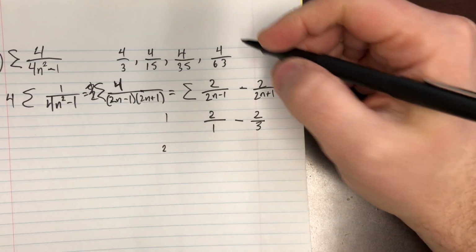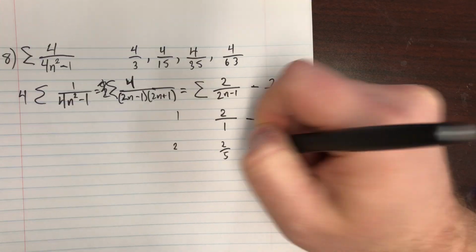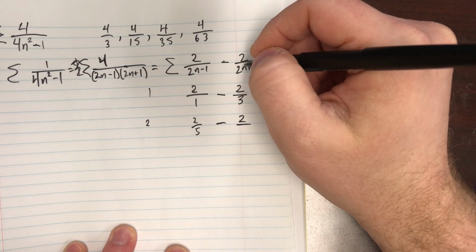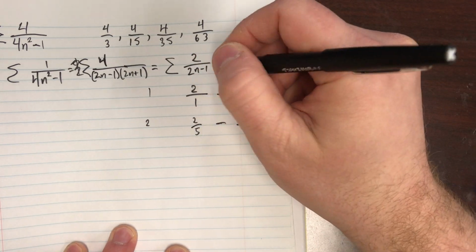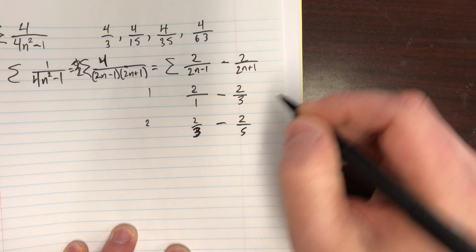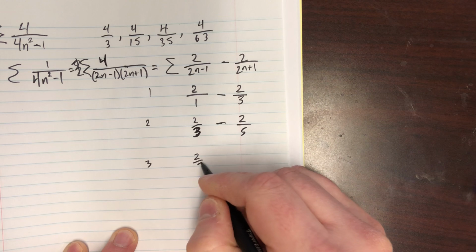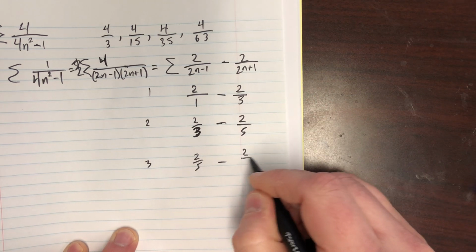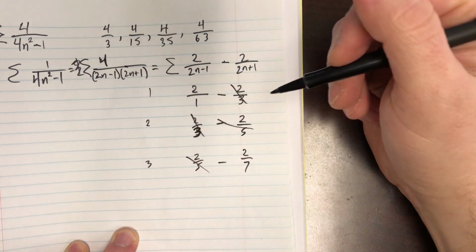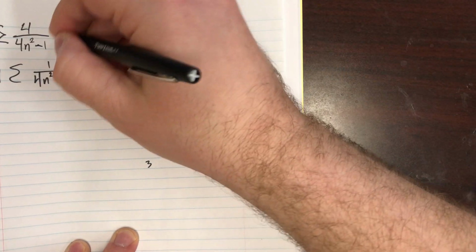Now plug in 2, excuse me. 2 over 4 minus 2 over 5, wait, 4 minus 1 is 3. Then that's 2 over 5. Plug in 3. That's going to be 2 over 6 minus 1 is 5, minus 6 plus 1 is 7. Wait a minute. Cancel, cancel. Wait, they're already canceling. This adds up to 2.